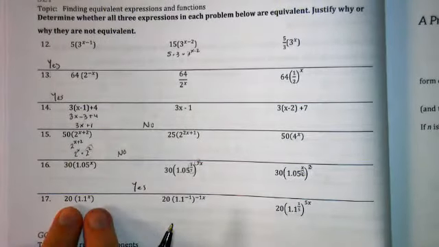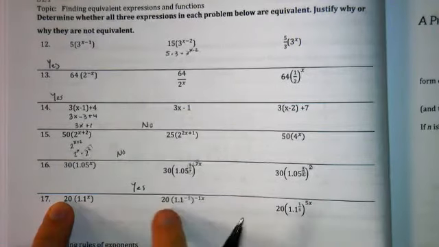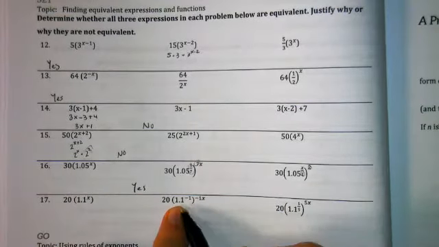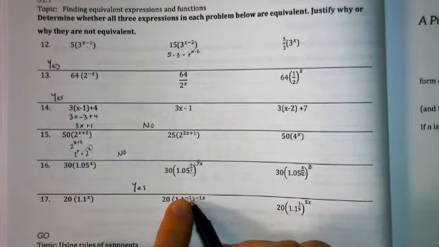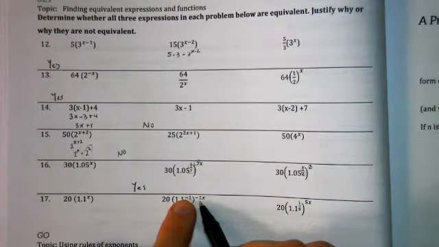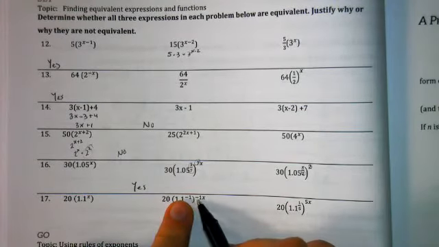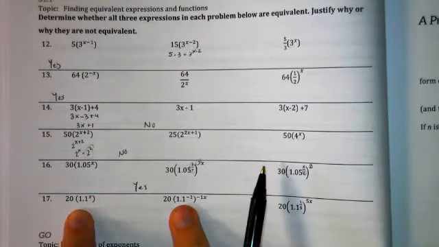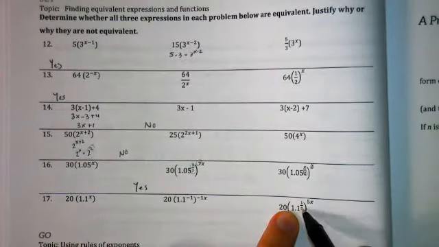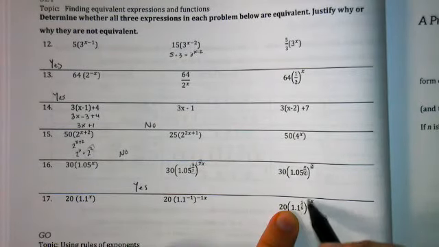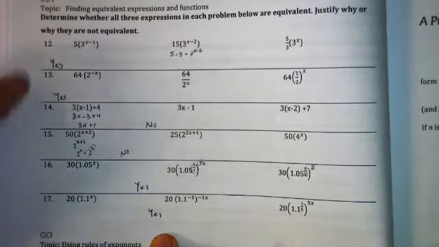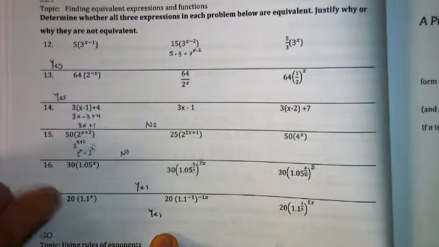Okay, now let's look here. Do they all have 20s? Yes. 1.1 to the x, okay. 1.1 to the -1 to the -1x. Well, exponent rule says these are going to multiply, and -1 times -1 is +1x, which is the same thing as x. So these are the same. And here exponent rules says these will multiply. 1/5 times 5 is also 1x. So yes, these are all the same as well. Okay, so the answers were yes, yes, no, no, yes, yes.